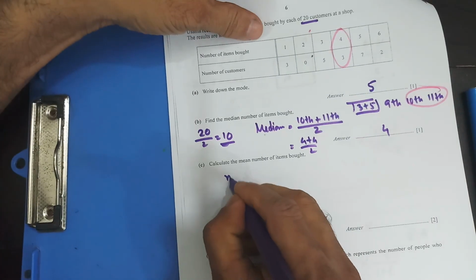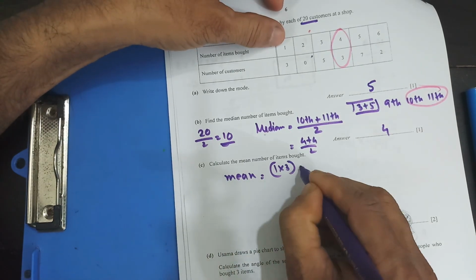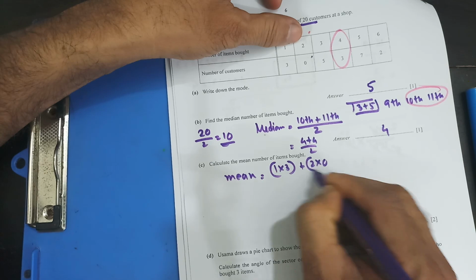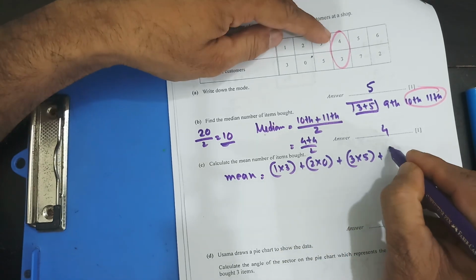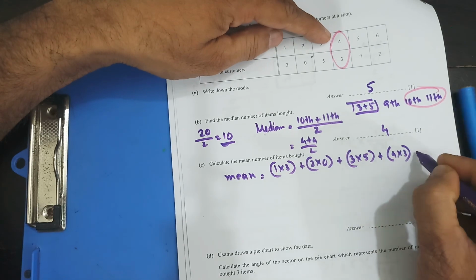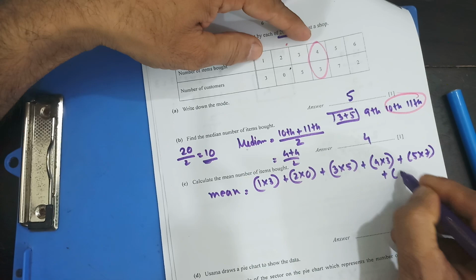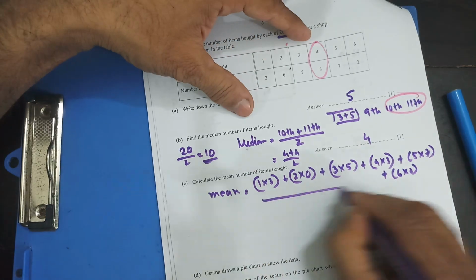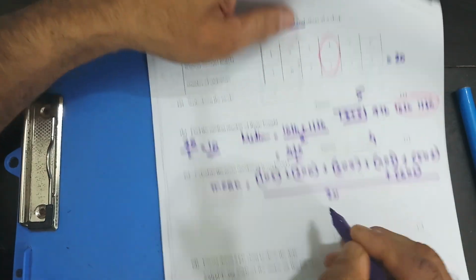So the mean is 1 times 3 plus 2 times 0 plus 3 times 5 plus 4 times 3 plus 5 times 7 plus 6 times 2, and below it the total number of customers was 20, so 20.